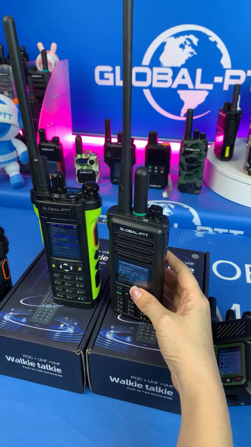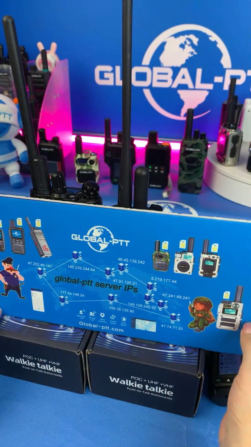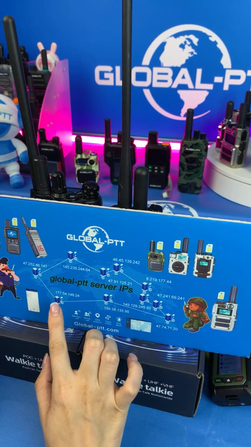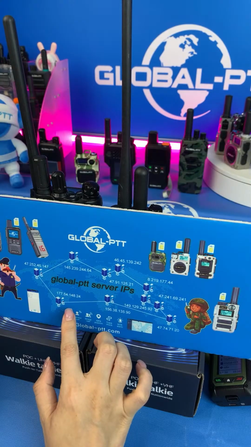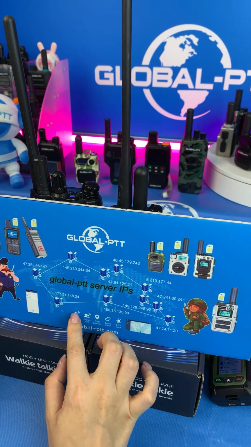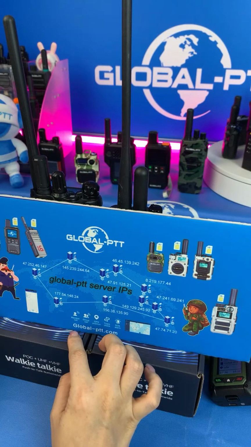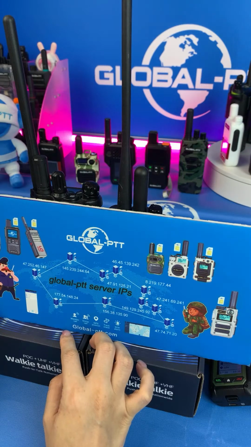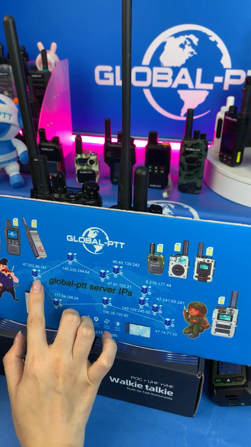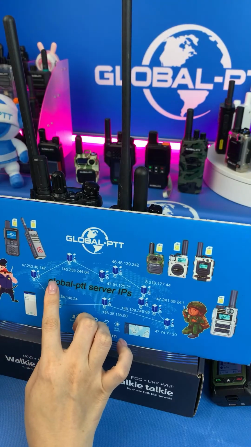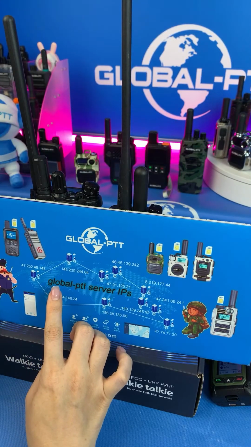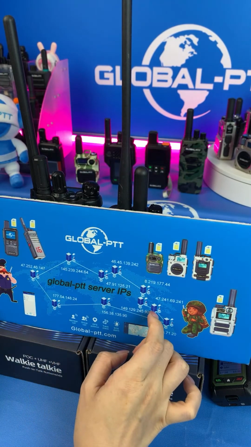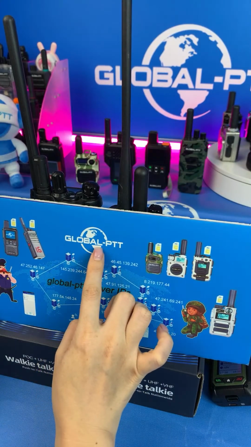And here is our global PTT server IPs. Okay, global PTT server IPs. It is all over the world. It's a net. For example, if the North American server shuts down, okay, the neighbors, Mexico, Chile, Canada, their servers can still work. So it will not influence each other. If you lose 4G, it will not work. But if you go somewhere and connect to 4G again, it will come back to work again. That is us. This is global PTT, and this is our brand, the global PTT brand.